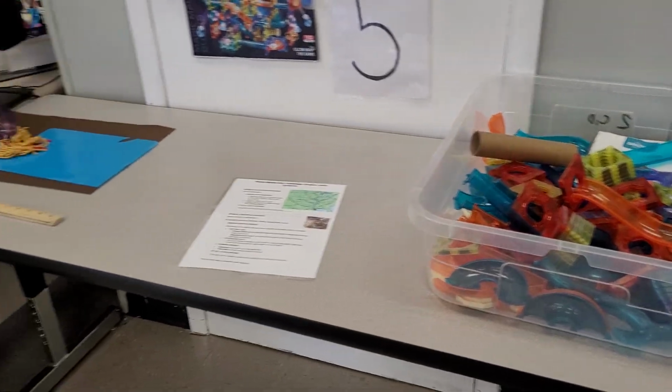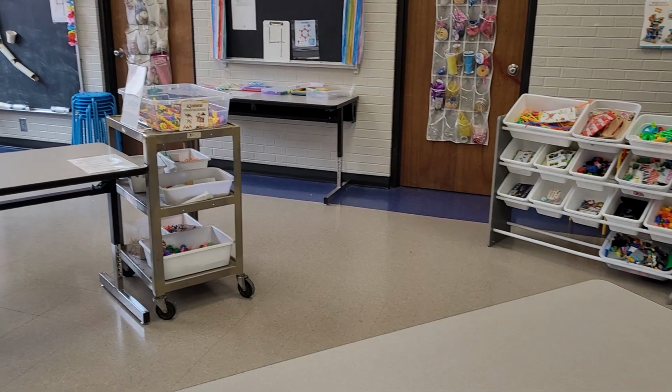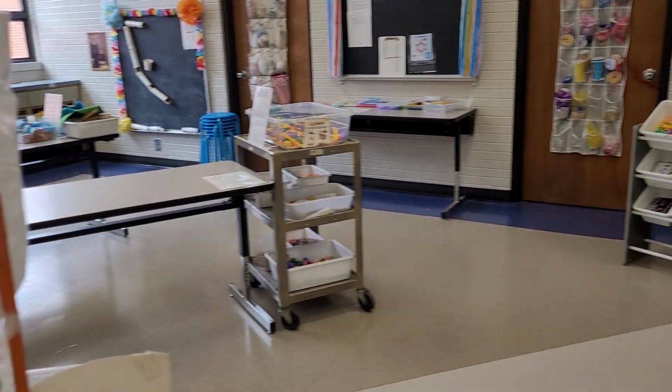Another marble run over here. But you can also use these tables for other STEM bins. Just bring them over here. Station 4 and 5 may be divided, but you're welcome to share the activities. Just bring them over here to this side of the room.